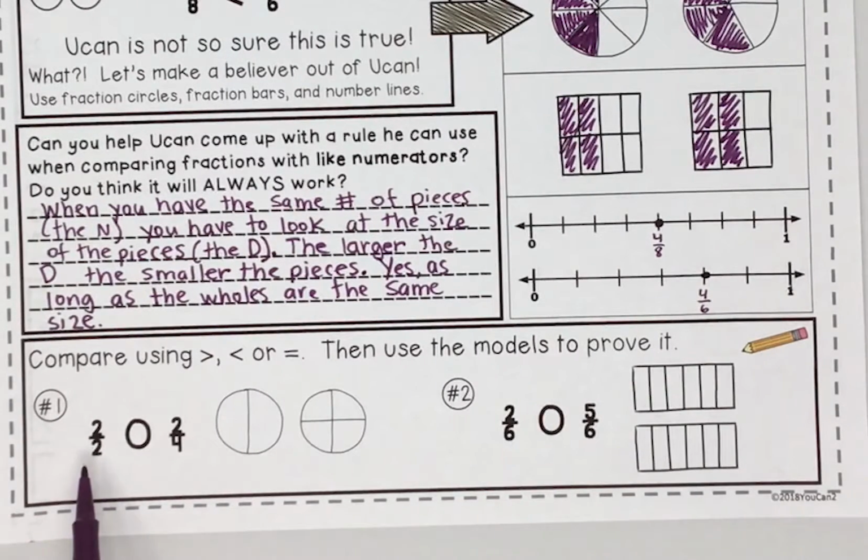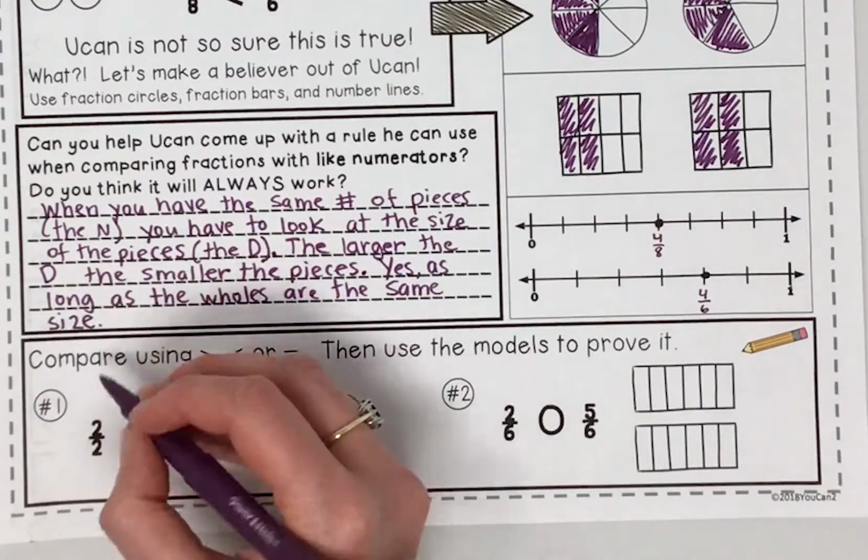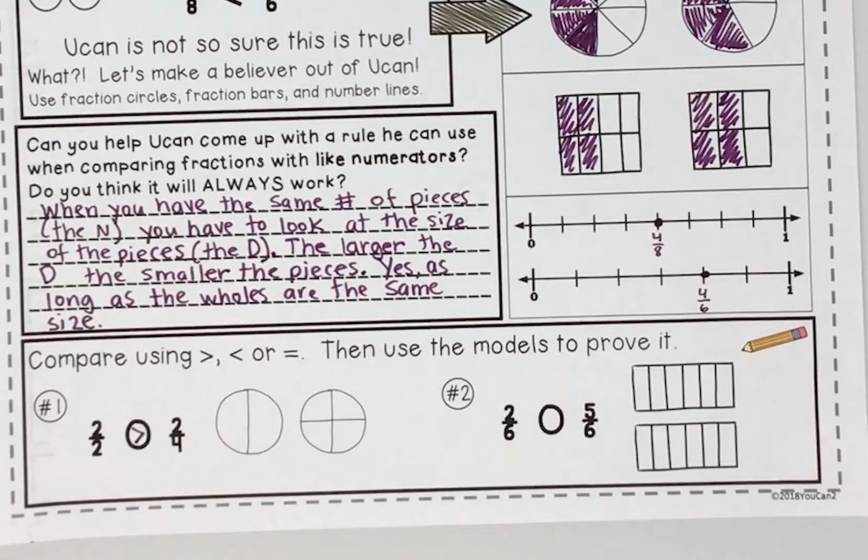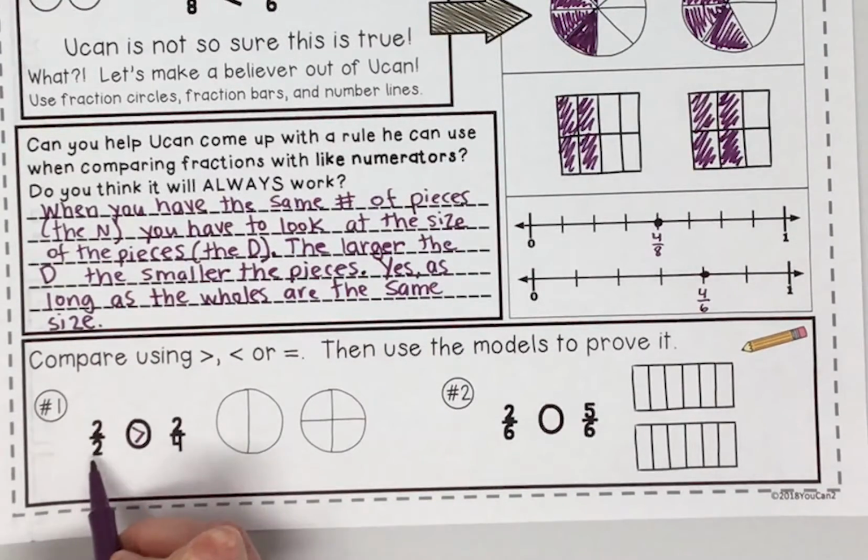A 2 is a whole partitioned into 2 equal parts. Can you visualize that? Those are pretty big pieces. A 4 is a whole that's partitioned into 4 equal parts. Those parts are smaller because there's more of them. So if I'm talking about 2/2, it must be bigger than 2/4 because these halves are bigger pieces.